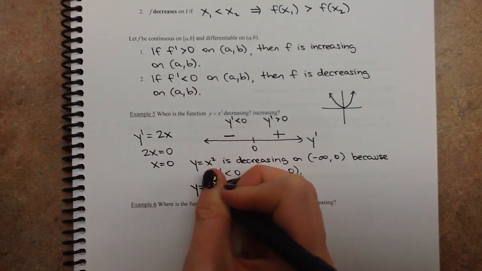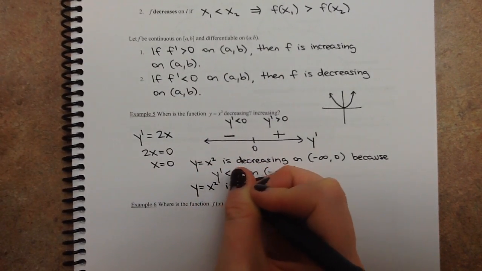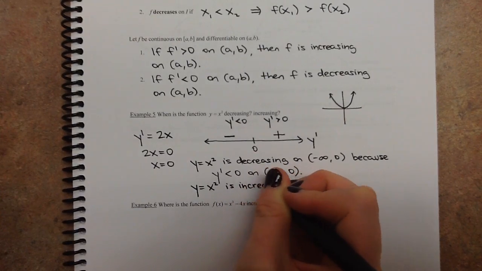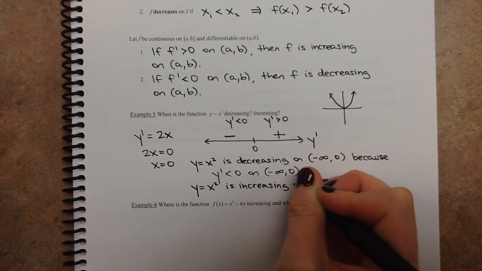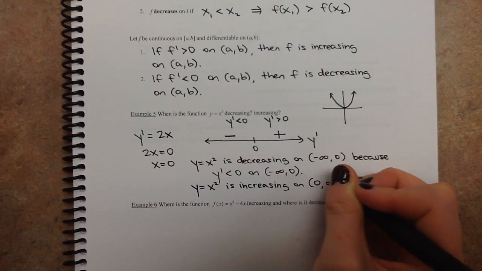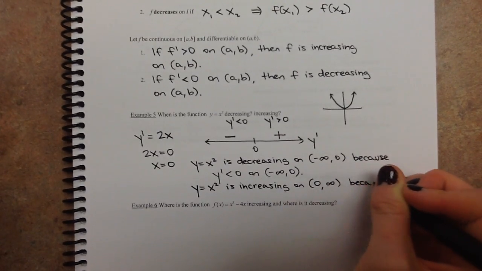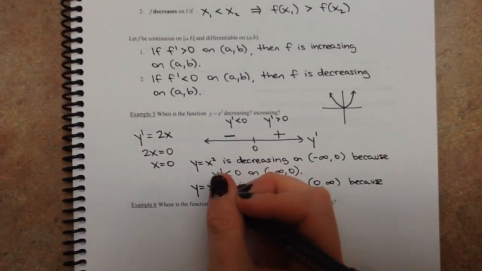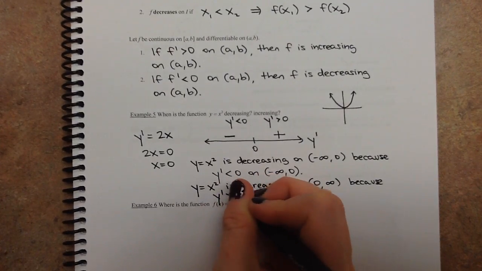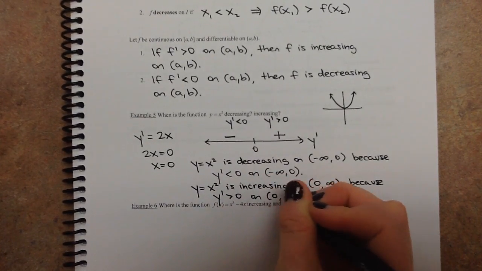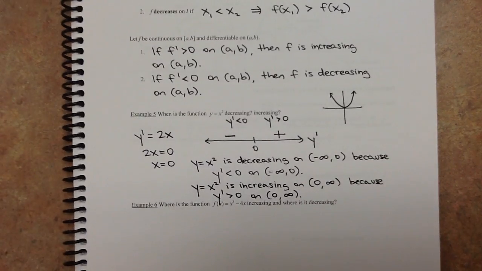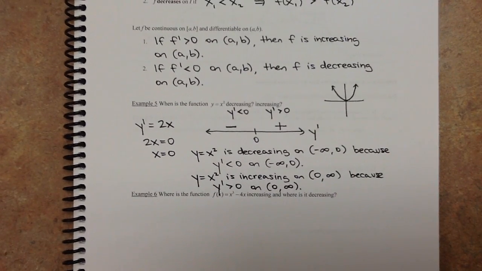And then we can do the right half of the number line. y equals x squared is increasing on the open interval from 0 to positive infinity because, and then just swap your explanation, because y prime is greater than 0 on this interval. Okay, again, concise, to the point, gets all your information. Okay, so we're going to pick up with that one in the next video.